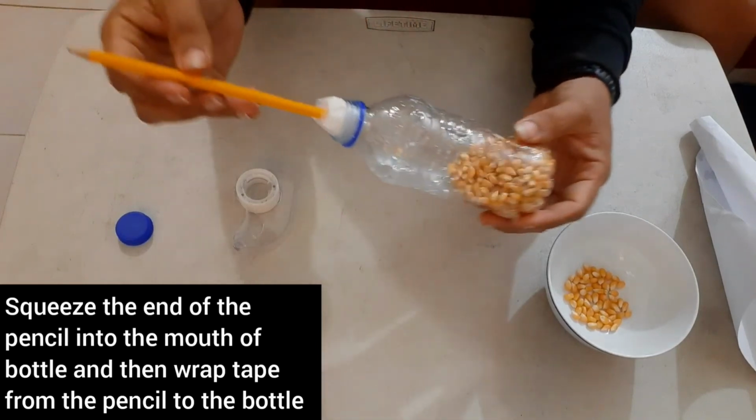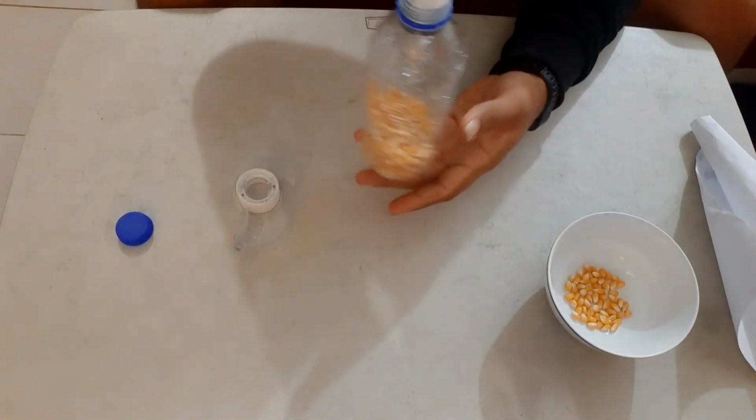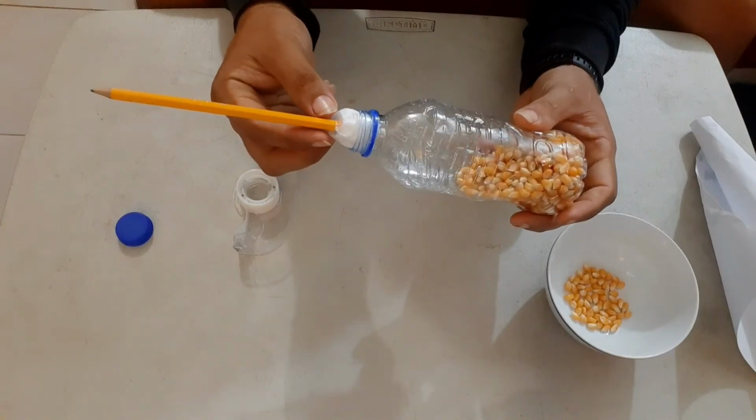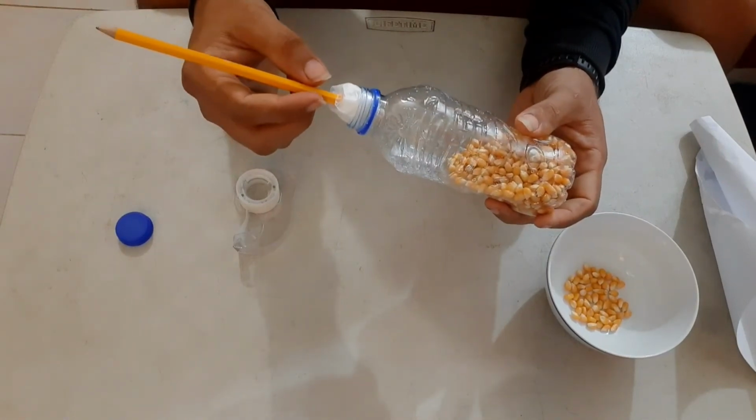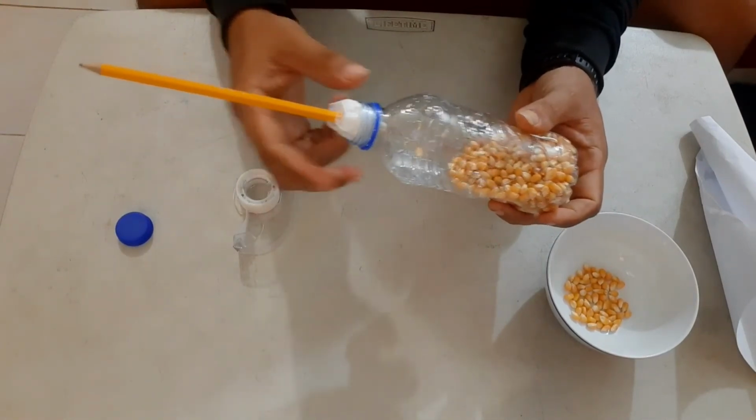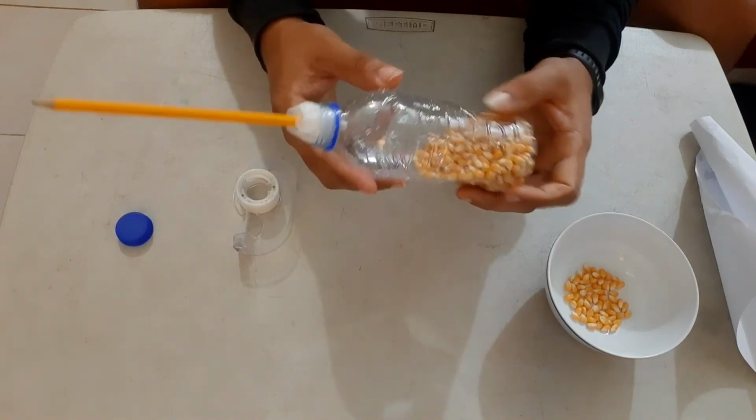Alright, so the last step now. So now that the pencil is stuck onto the entrance of the bottle, we're going to take the tape and roll it from the pencil onto the bottle so it could be a bit sturdier.